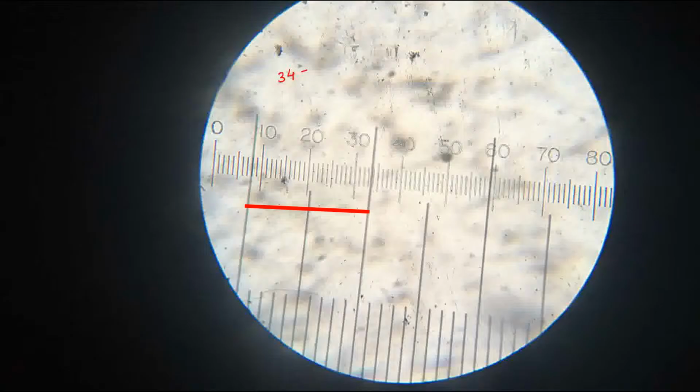It is 10, 9, 8. 34 minus 8, that forms 26. 26 divisions are present in between these two coinciding lines in ocular.